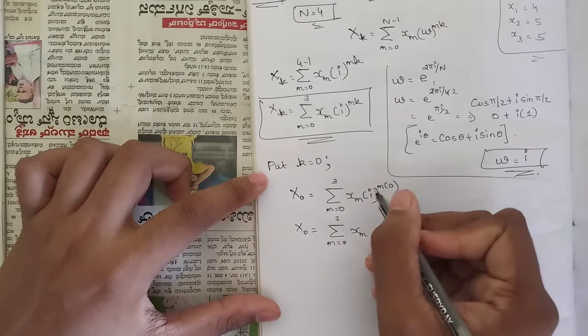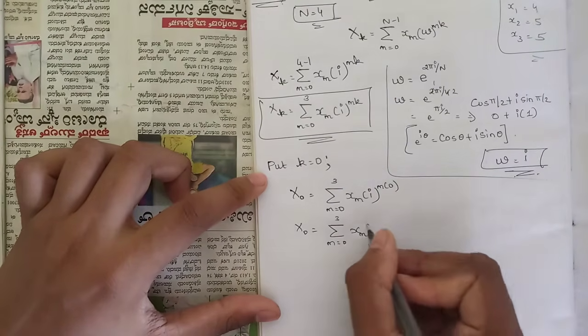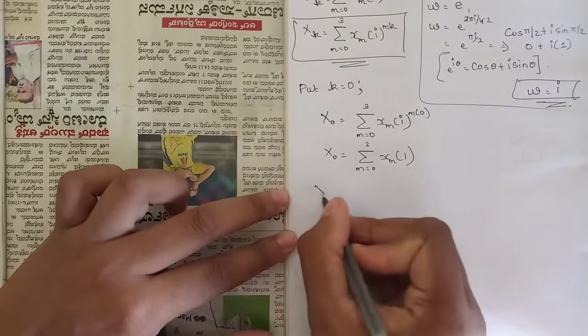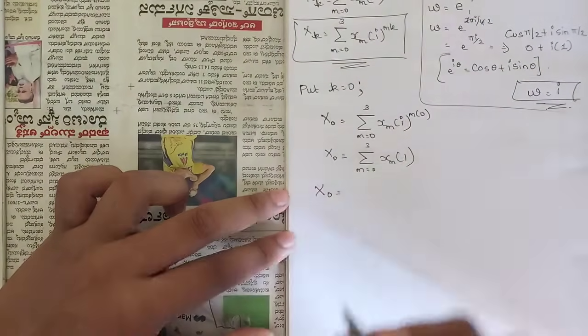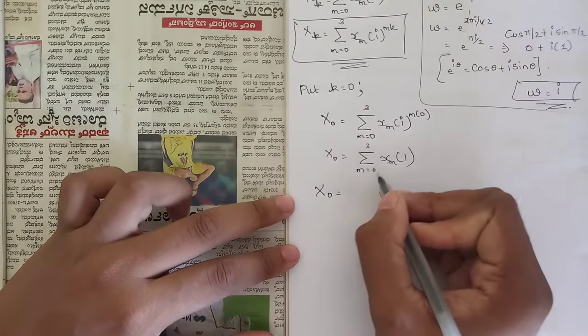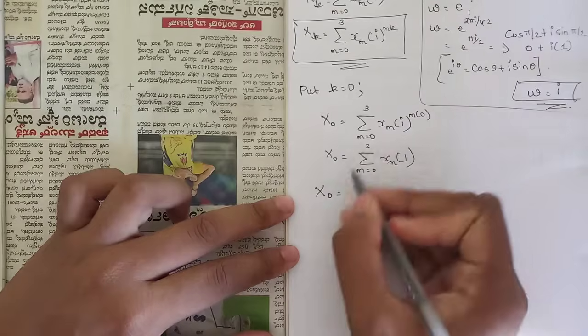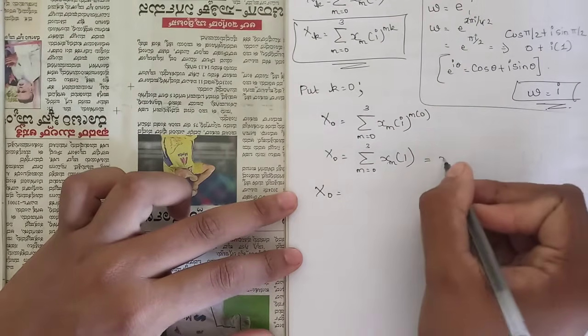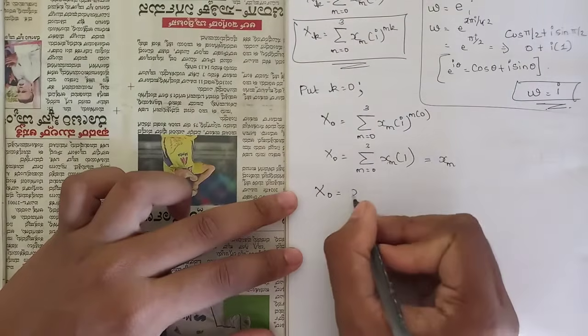The value of k is now 0, so n into 0 is 0, and anything to the power 0, we know that it is equal to 1. Now remove the summation, and we get xn into 1, that is equal to xn.